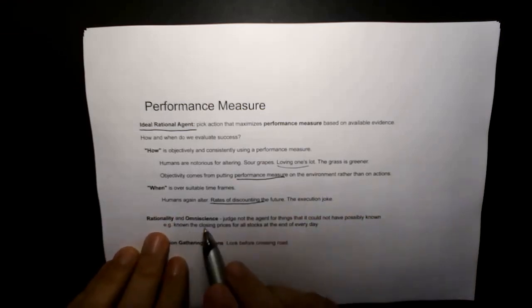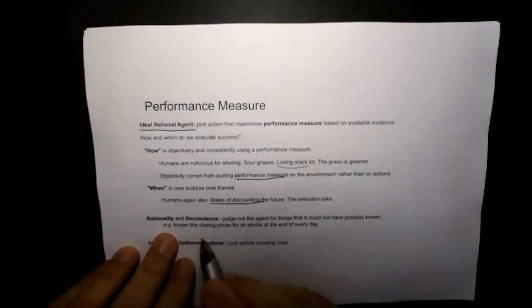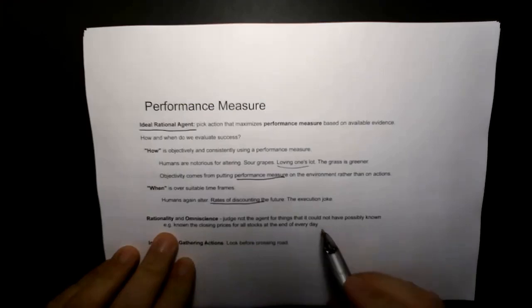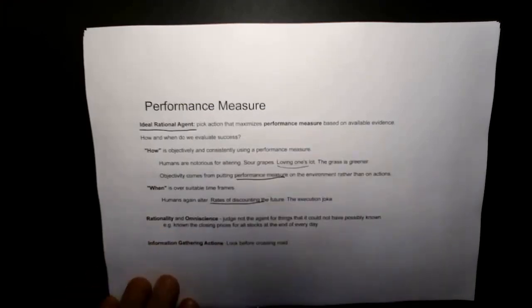Another thing also was rationality and omniscience. You can't judge an agent for things they couldn't possibly have known. So you can't judge a trading agent based on the closing prices for all stocks at the end of the day, because nobody knows that. You'd have to be omniscient to know that. So this is just another thing you have to keep in mind.